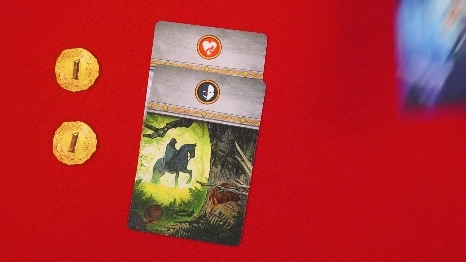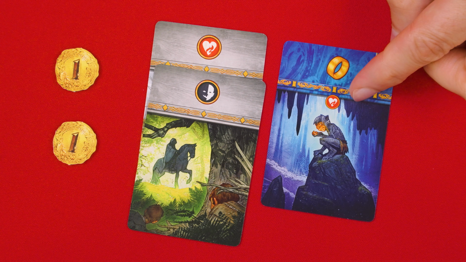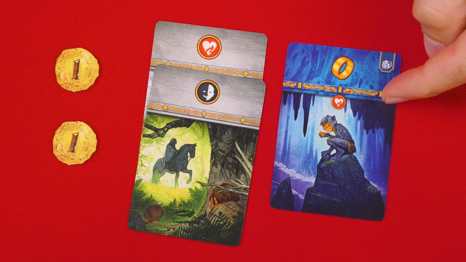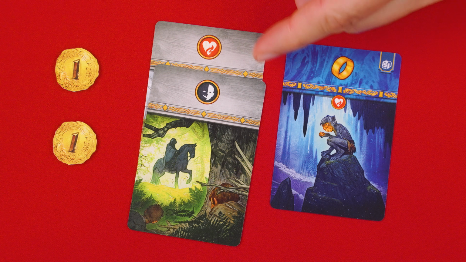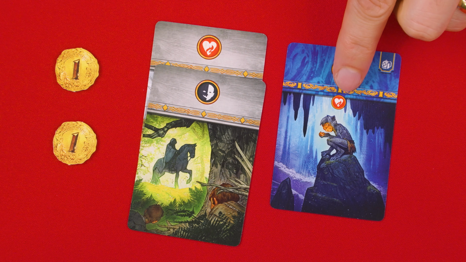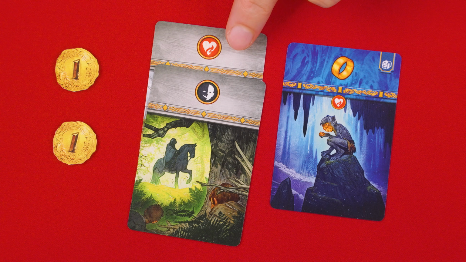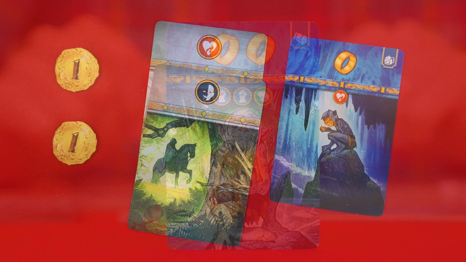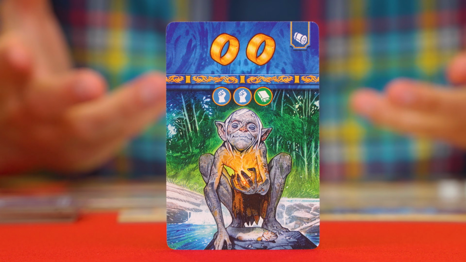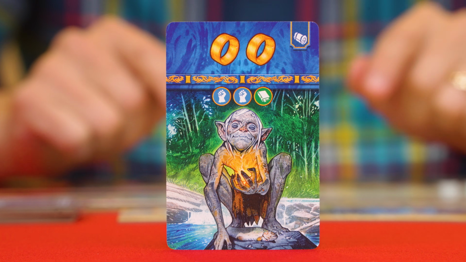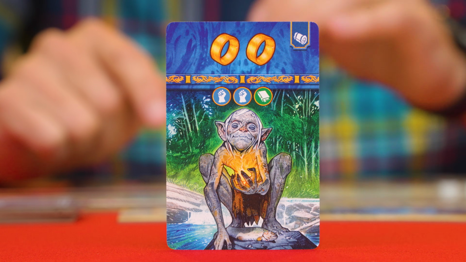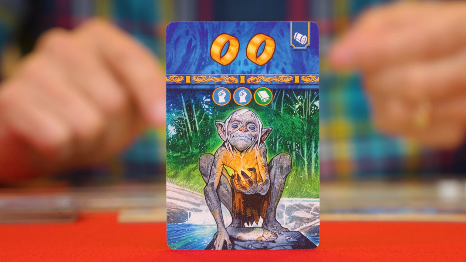However, some cards show a cost in skill symbols. This means to play that card, you need to have that skill symbol showing on gray cards already in your play area. In this case, I do have the required courage symbol, so I could play this. In later chapters, the cost might show several skill symbols, in which case you'd need to have all of them in your play area.